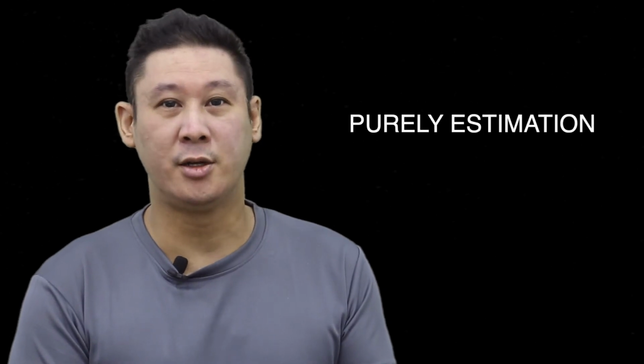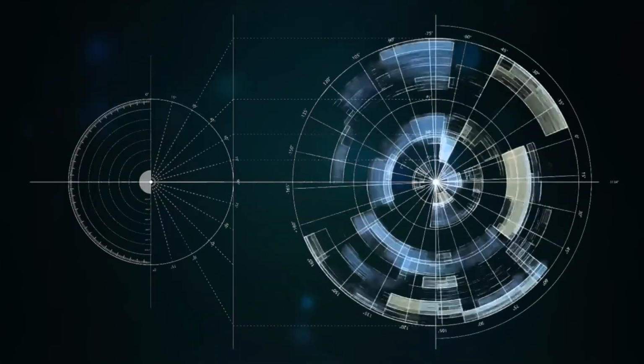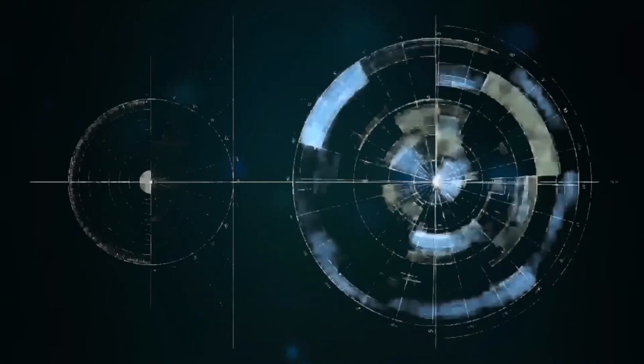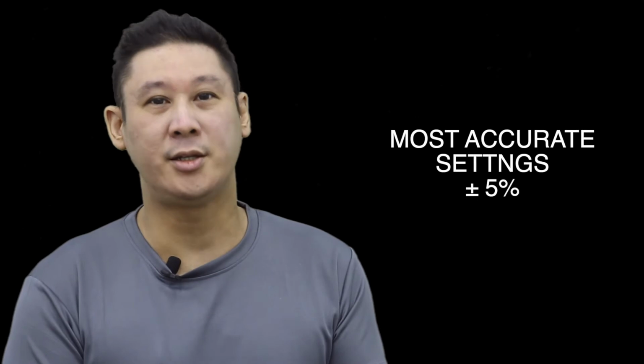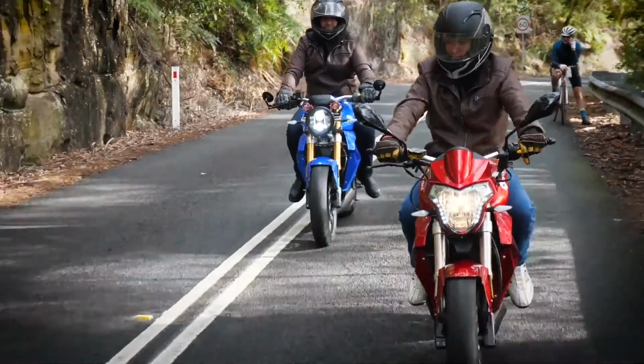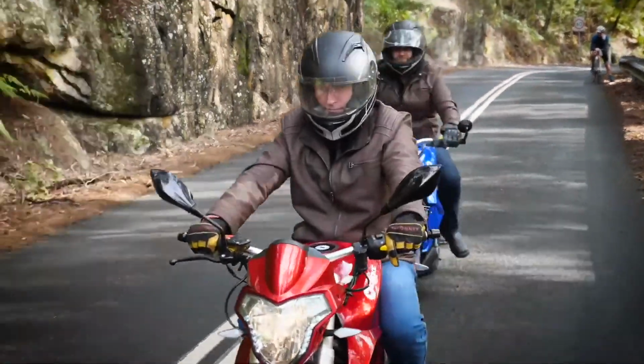Please keep in mind that state of charge is purely an estimation, and we do our very best to calculate and utilize Coulomb counting and lookup tables to get you the most accurate settings. But state of charge is also impacted by many other factors, such as cold temperatures, extreme hot temperatures, elevations, weights, and all that. So as you ride your Evoque electric motorcycles more and more, you'll get a better understanding of your range limitations and how much you can push or ride, depending on the environmental factors.